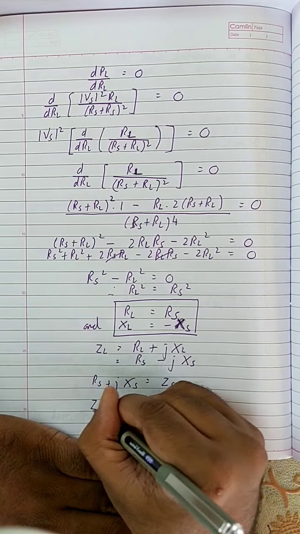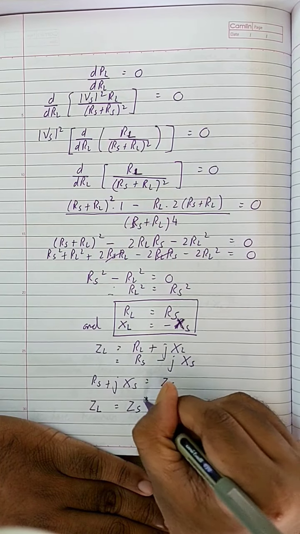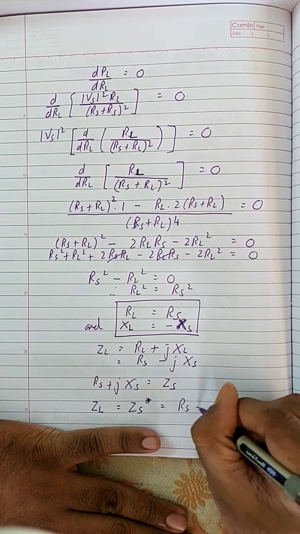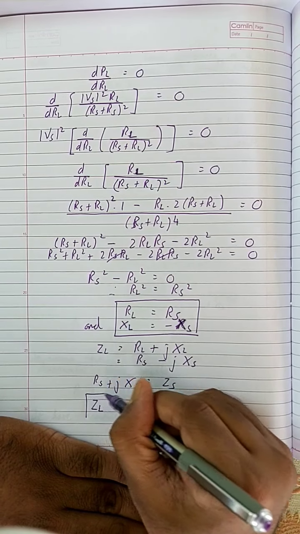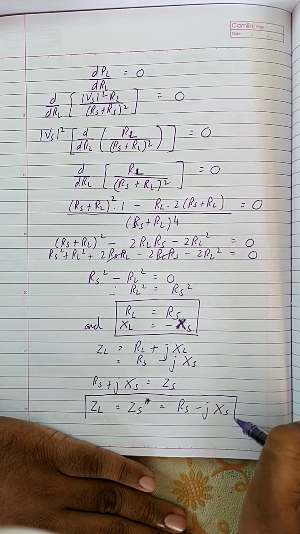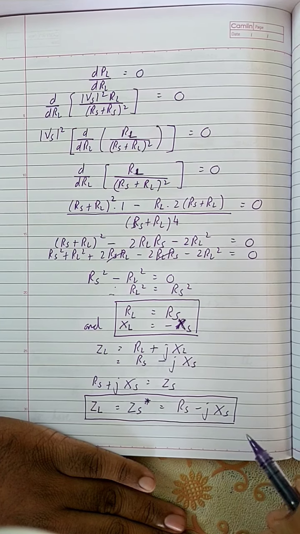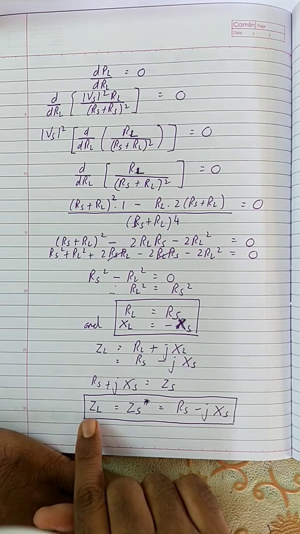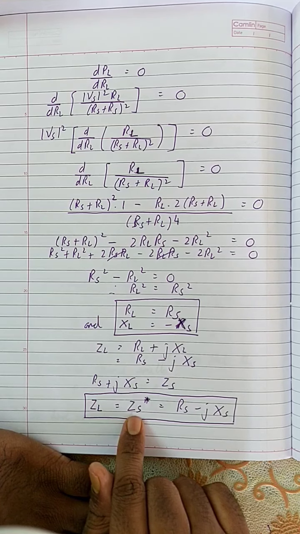Alright, so which means ZL is equal to ZS star, which is RS minus JXS. Which means if you are having a load which is a variable resistor with a variable reactance, and if you want to have maximum power, then the value of the variable load impedance must be nothing but the complex conjugate of your source impedance.